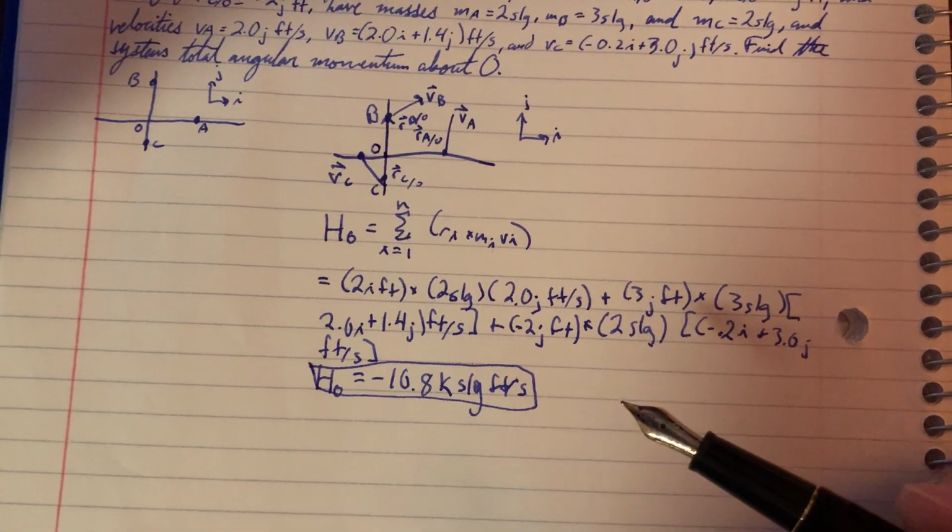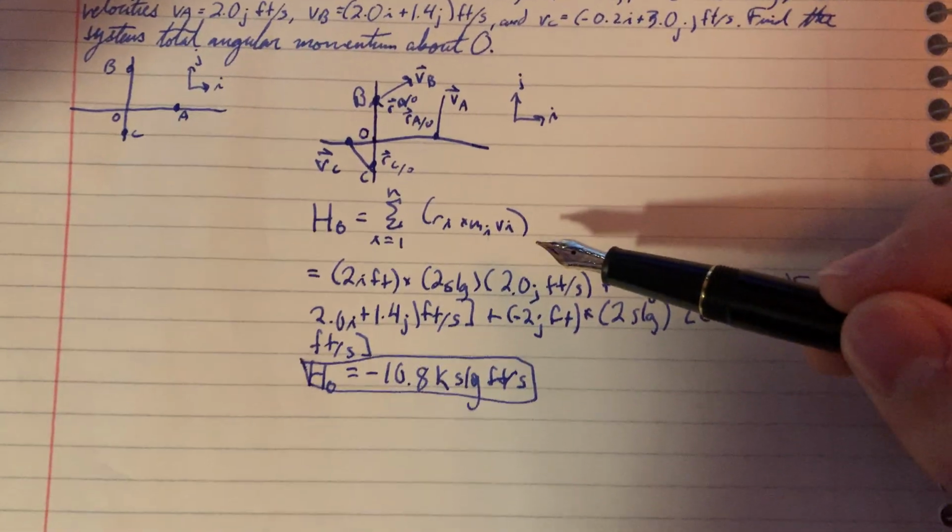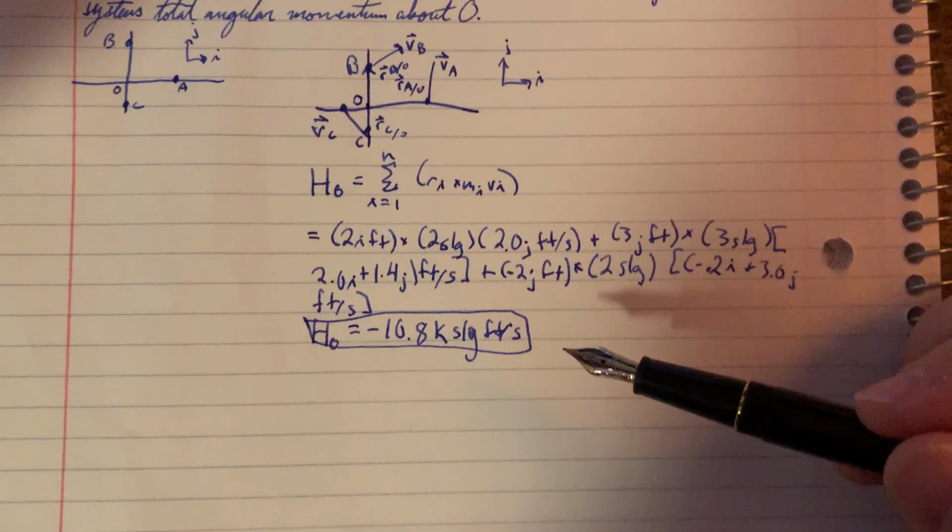I hope this video was helpful. Just a really basic example of how we can use this equation to find total angular momentum.